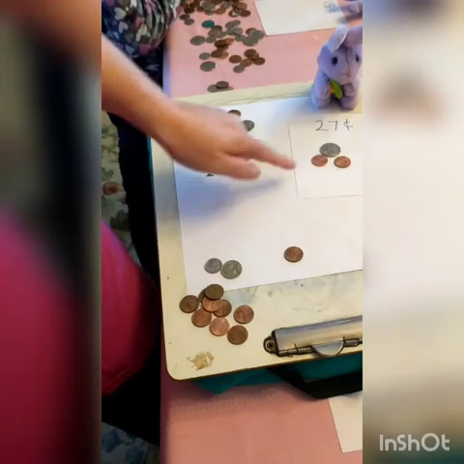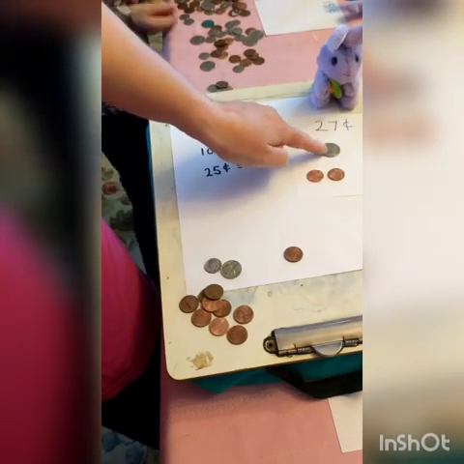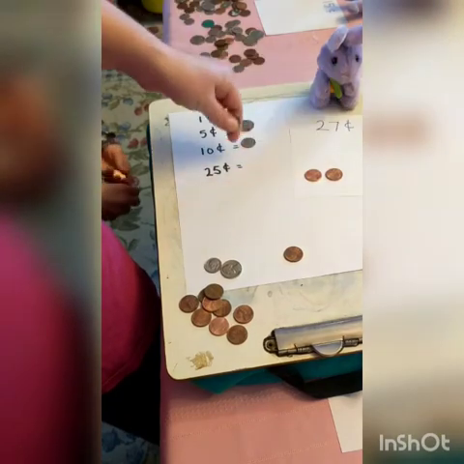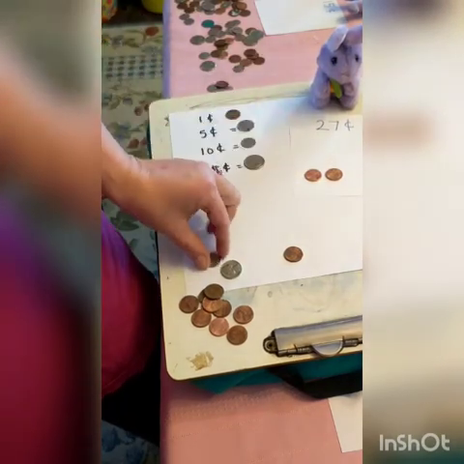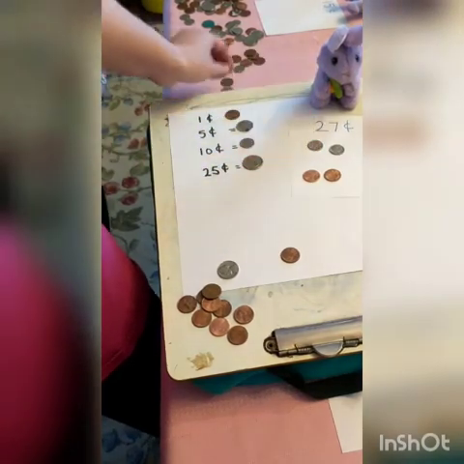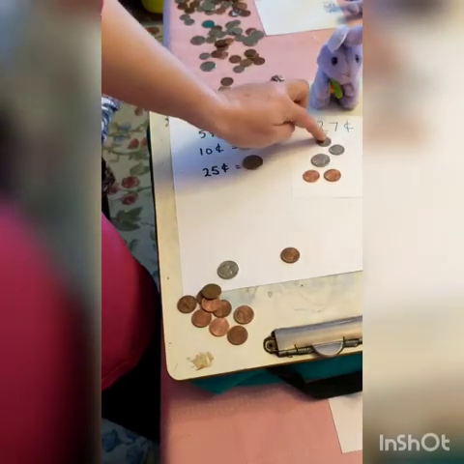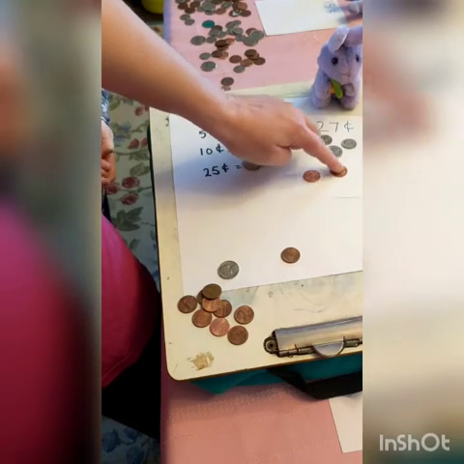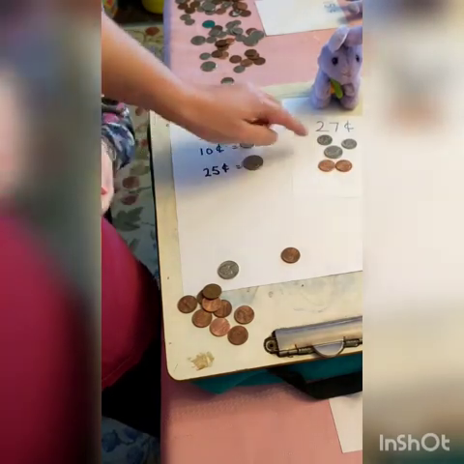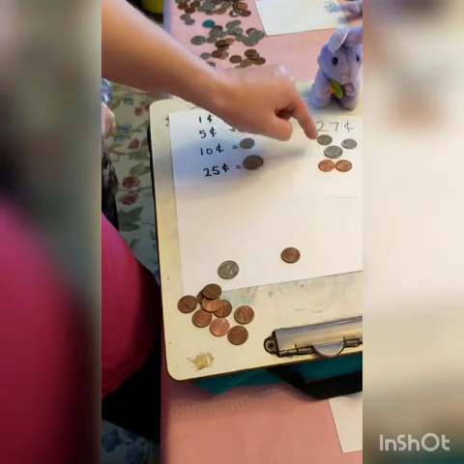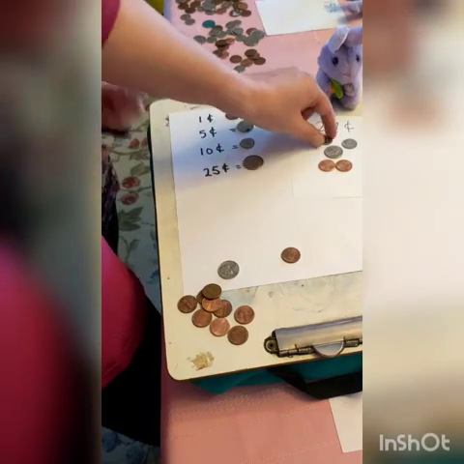Absolutely. We can also, if you didn't have a quarter, remember a quarter is worth 25, so you could have used 2 dimes and a nickel, 10, 20, 25, 26, 27. You could have used a combination of just nickels. We can skip count that.